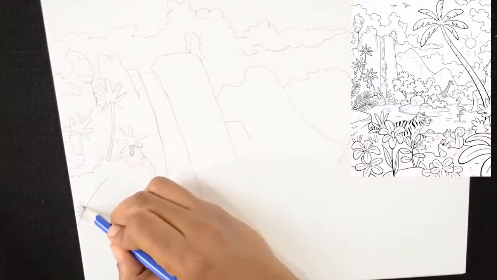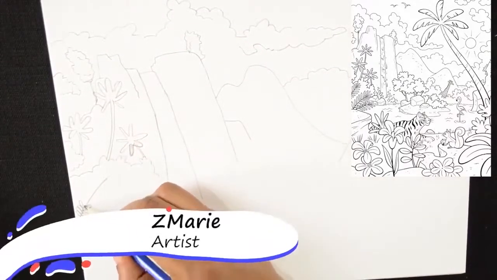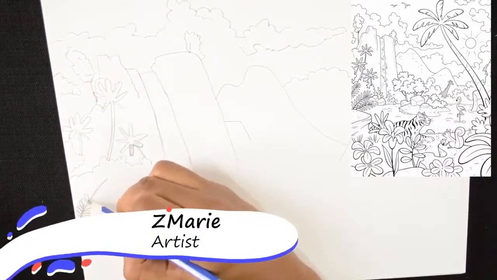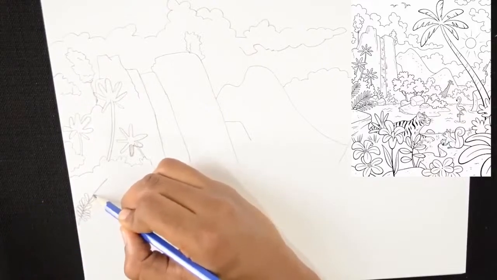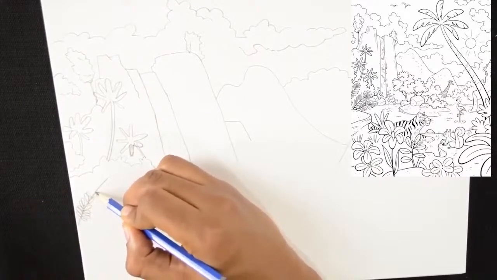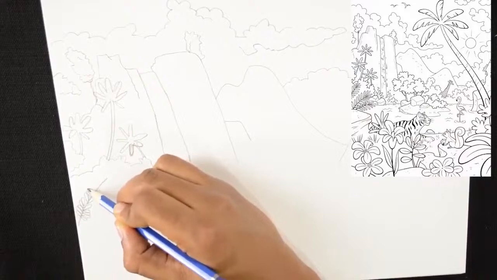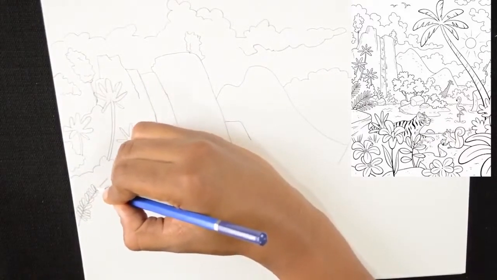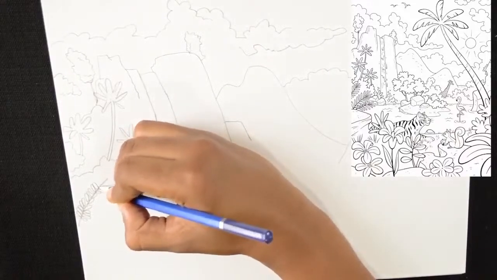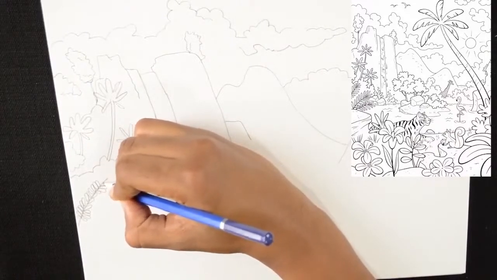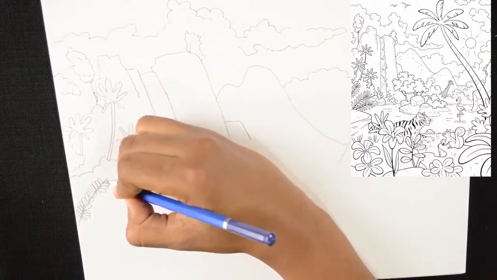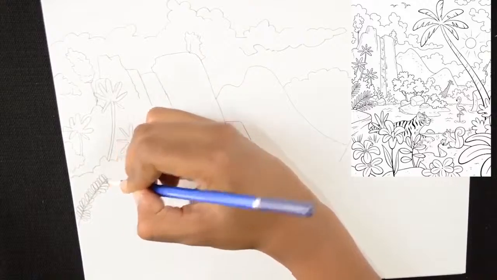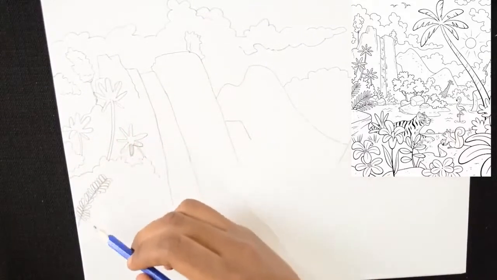So just go left to right, and we're going to go as far to the end as we can. Like that.